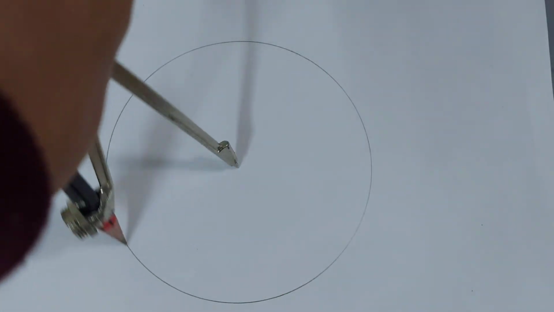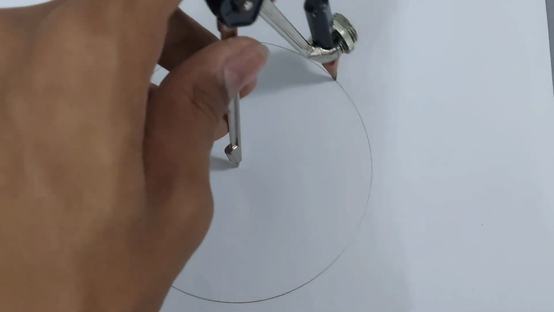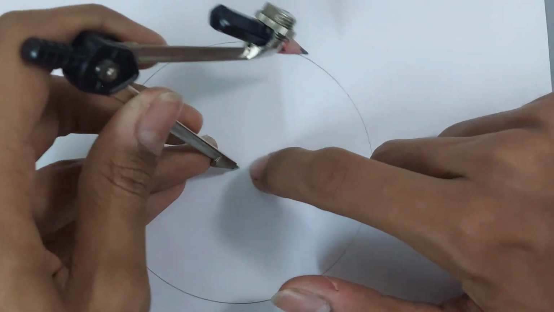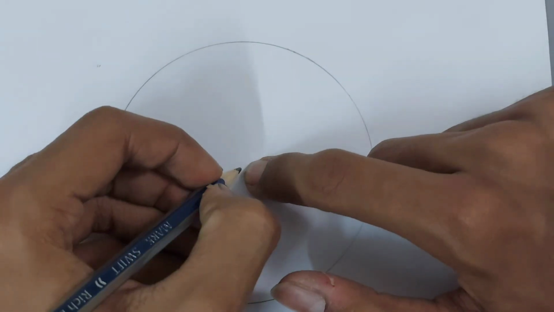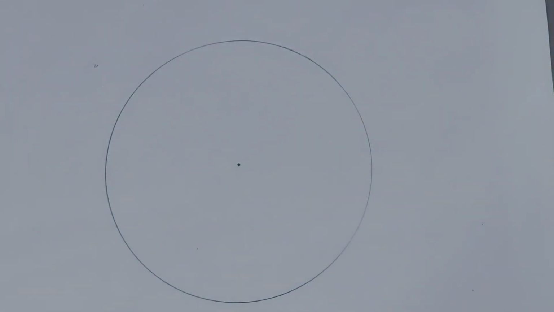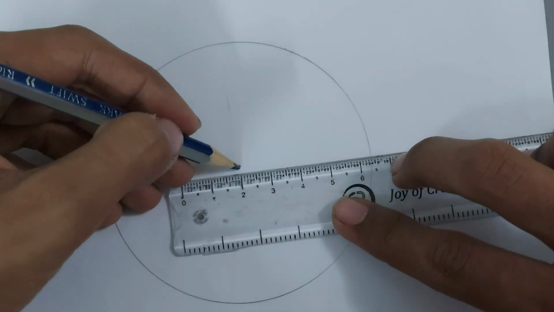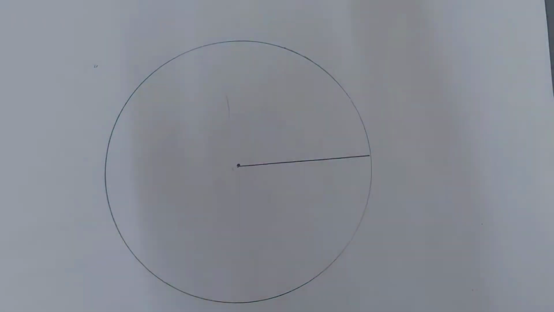Okay, so this is the circle that we are making, and this will be of a suitable radius like this. Make sure you keep a note of what point is your center, right? This point here is my center. I'll just mark it here really quickly so that I don't miss it. This is my center point. Now I'll make a straight line from the center point, something like this. This will be my baseline.